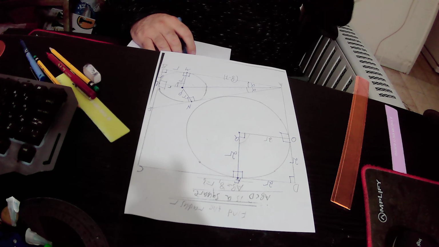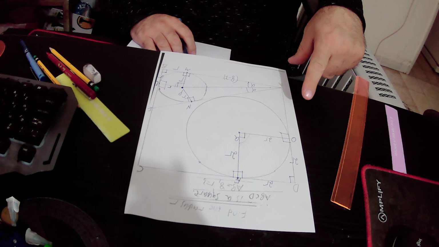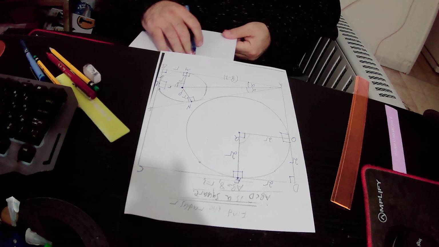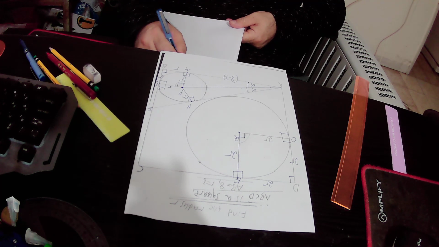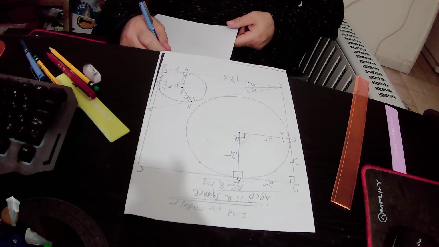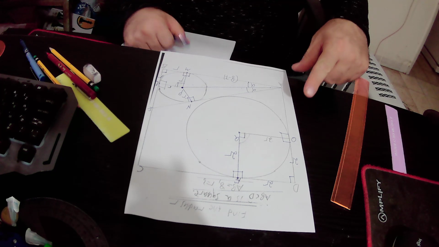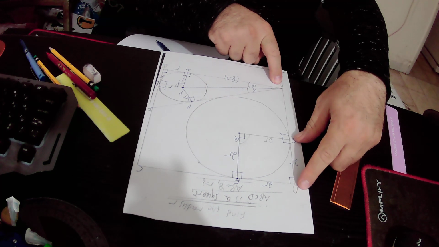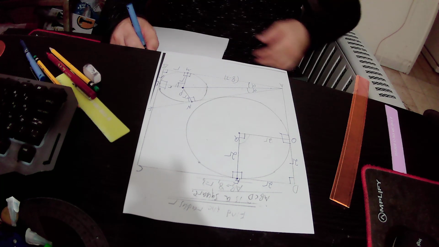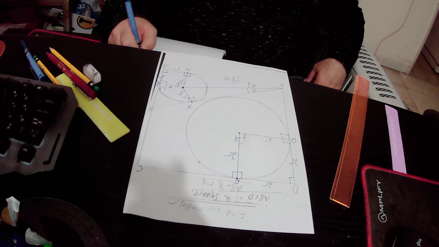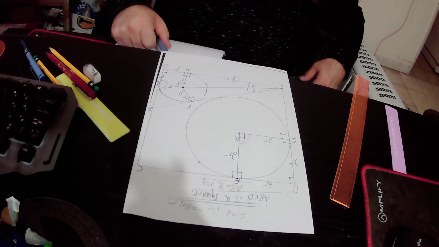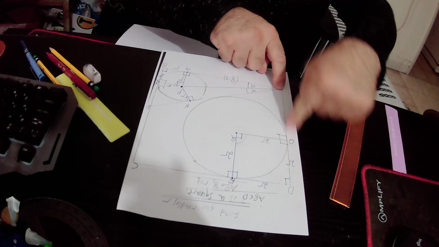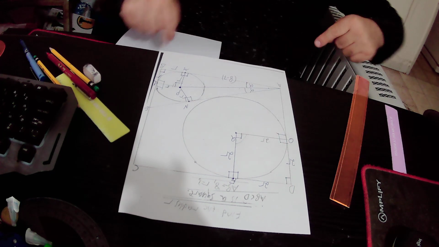We will calculate the size of line segment OA. As you can see from the drawing, OA equals DA minus DO. I will repeat again. OA equals DA minus DO.